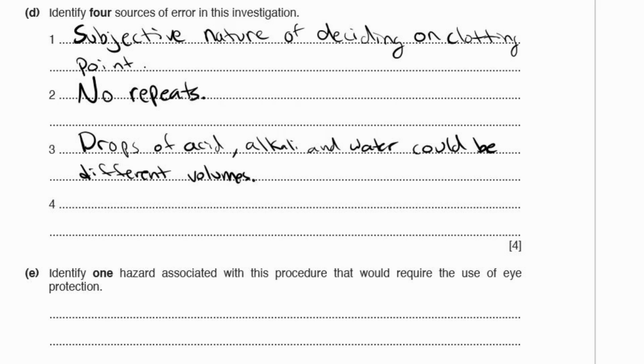You could also say that when they tipped the contents of P1, Q1, and R1 into P, Q, and R, some of the contents would remain in the test tubes. Okay? Because as you know, if you pour one thing into another, there's always a residue on the inside of the test tube. You don't know if it's the same amount.